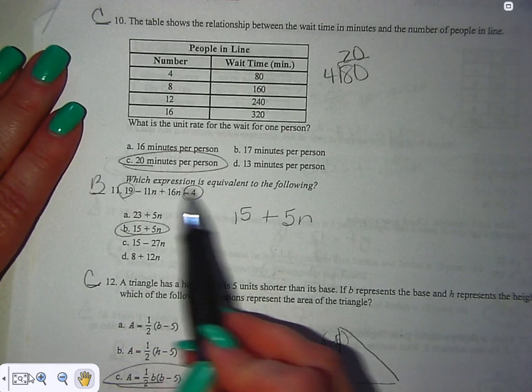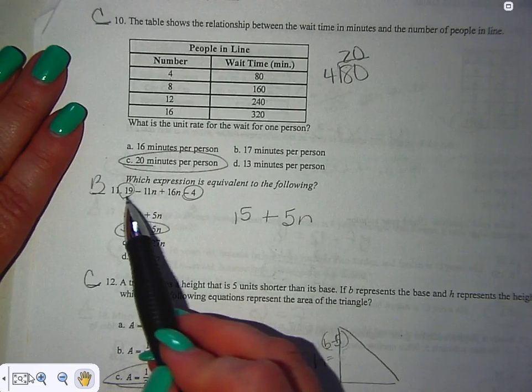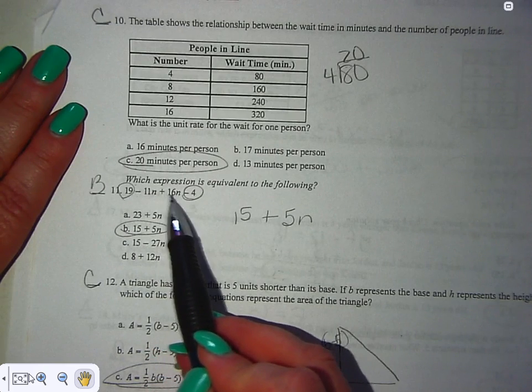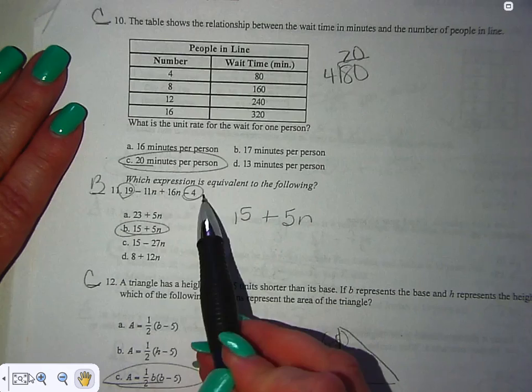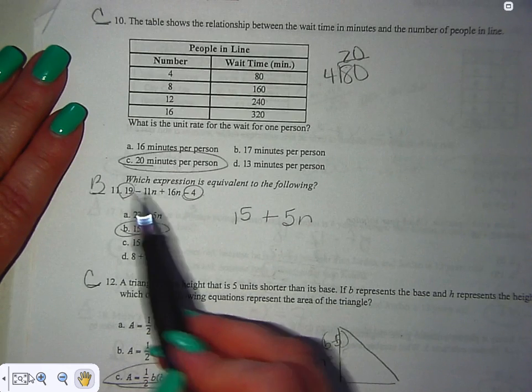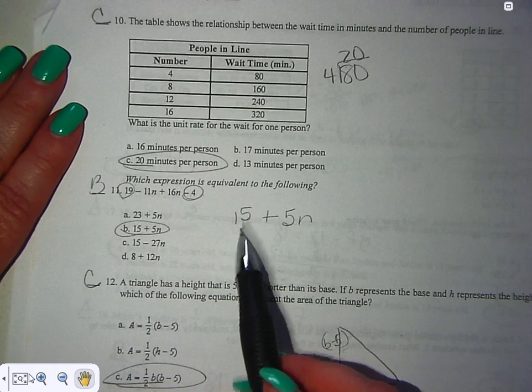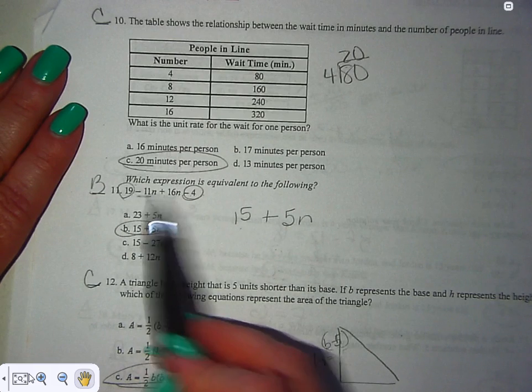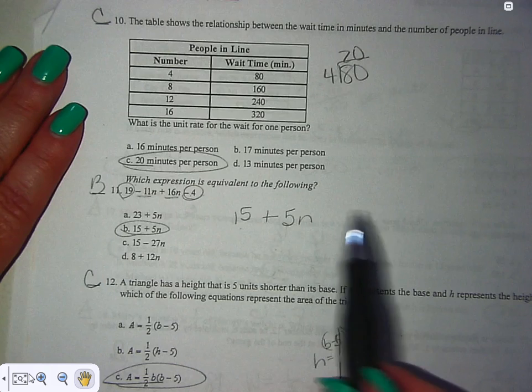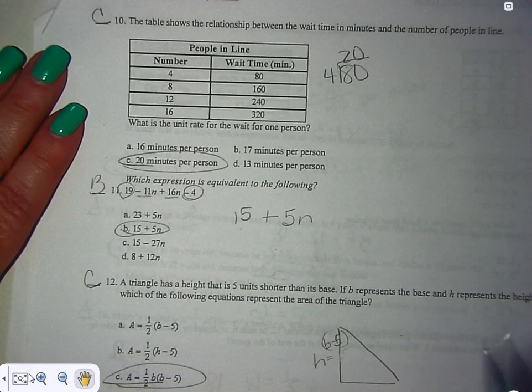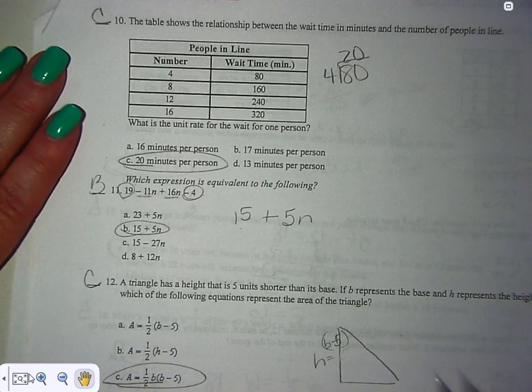11. Which expression is equivalent to the following? 19 minus 11n plus 16n minus 4. So if I look at the constants, 19 minus 4 is 15. Negative 11n's and 16n's leave a positive 5n. So your answer is B.